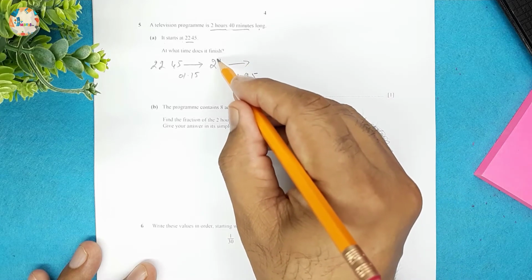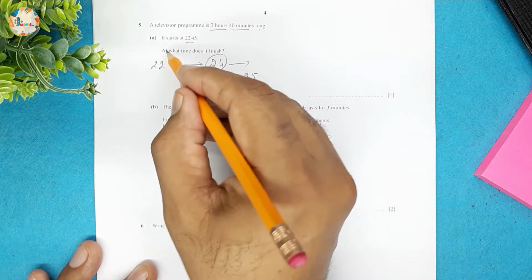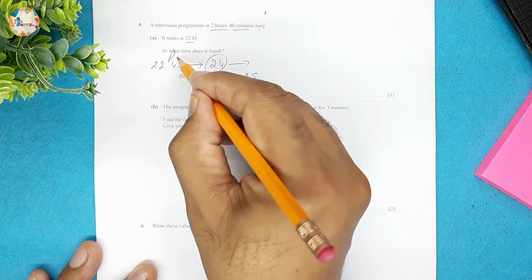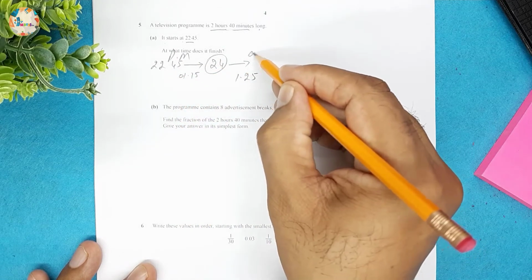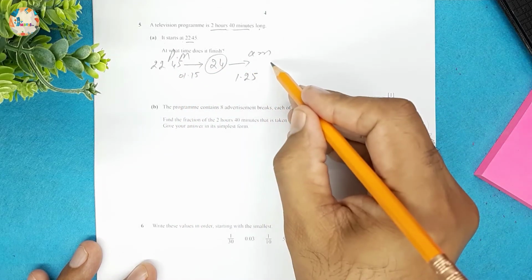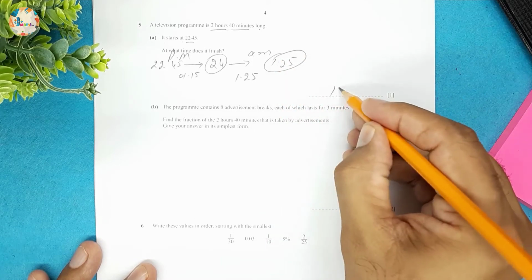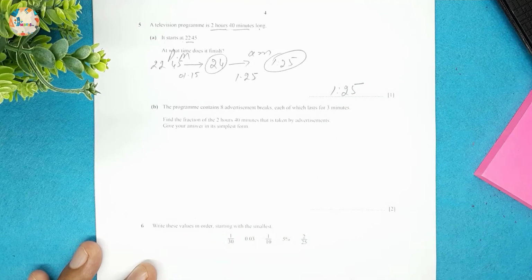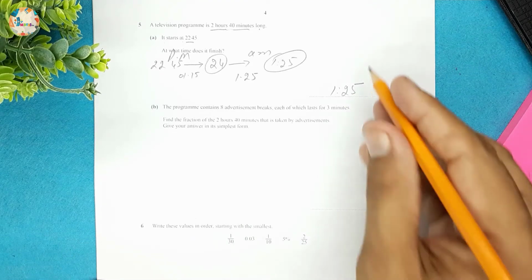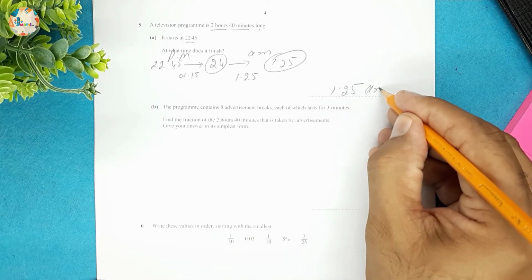So after 24, this side is PM, so this will be changing to AM. So it will be 1:25 AM. So we can write here 1:25 AM. We can mention AM as well.